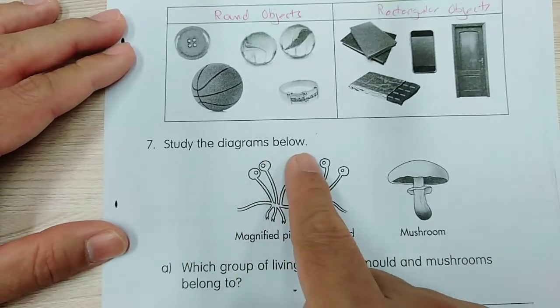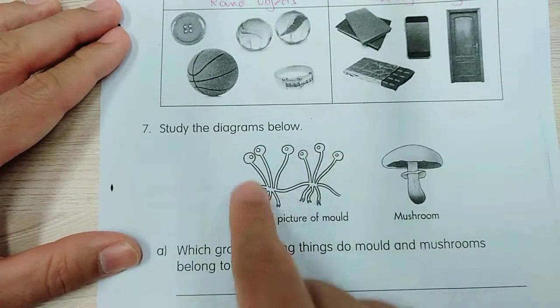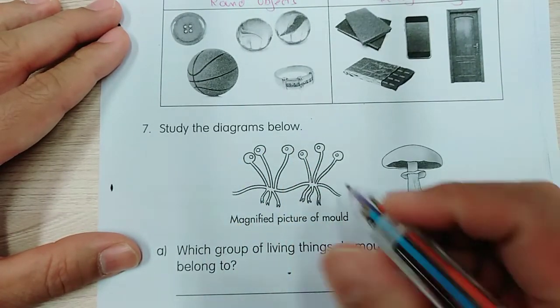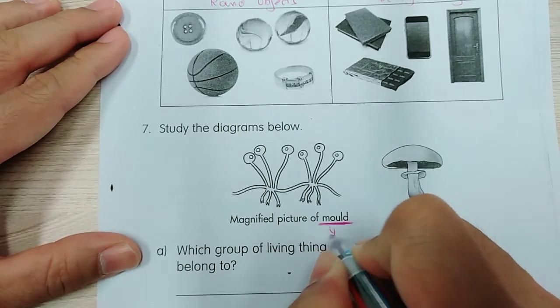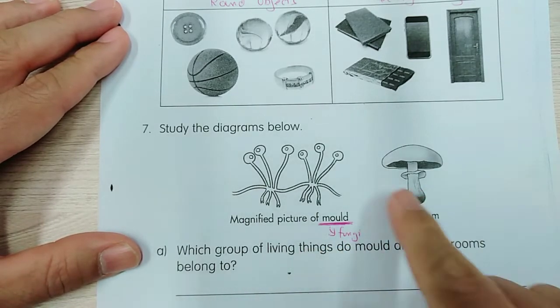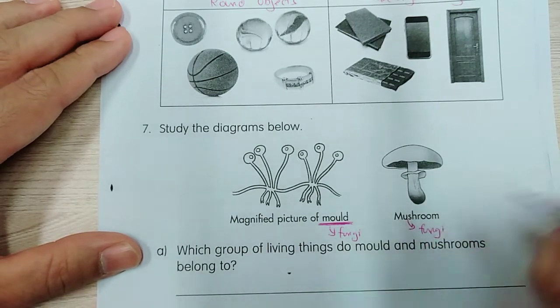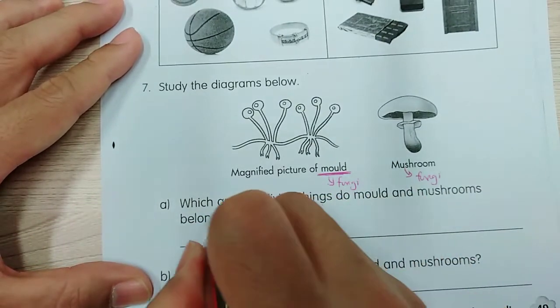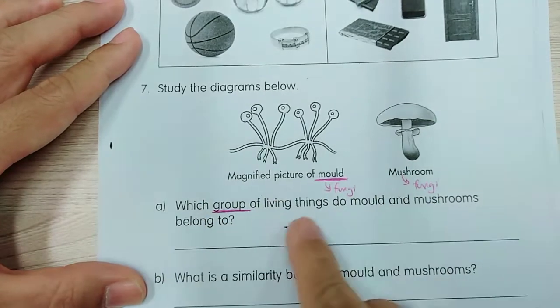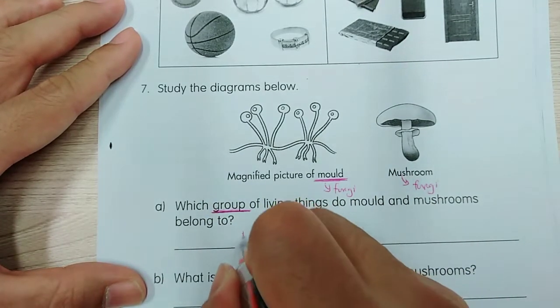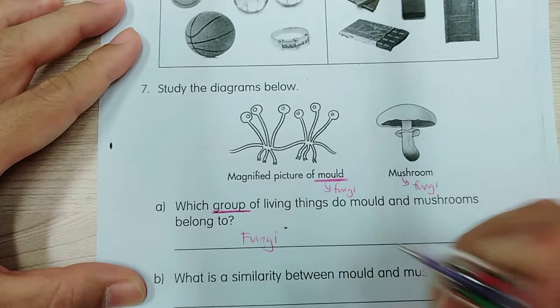Study the diagrams below. So this, I'm not sure what it is, but there is a text here that tells me it's a mold, and mold I know is a fungi. This is a mushroom. Mushroom is a fungi. So which group of living things do mold and mushroom belong to? So this would be the fungi family.